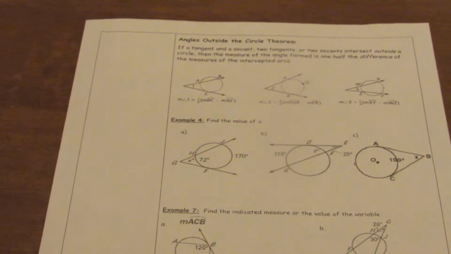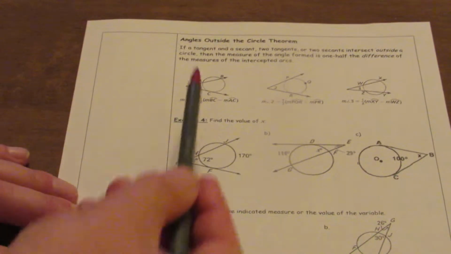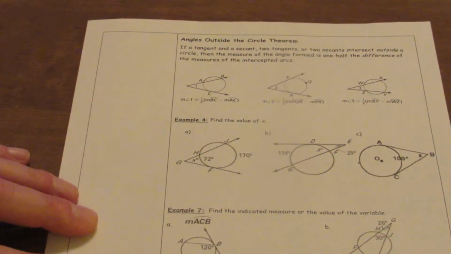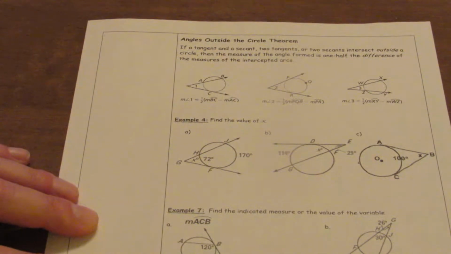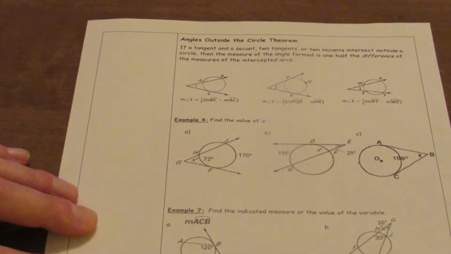Okay, so there's 3 different ways this can look, basically giving us a different number of arcs. So the tangent and the secant would be this one. We have 3 arcs total. Right? The 2 tangents would be this one. We have 2 arcs total. And the 2 secants would be this. We have 4 arcs total.